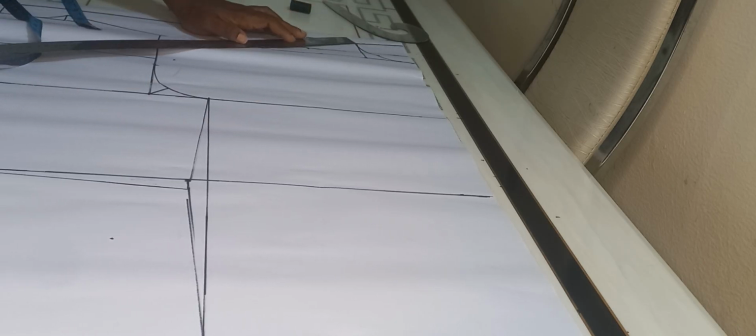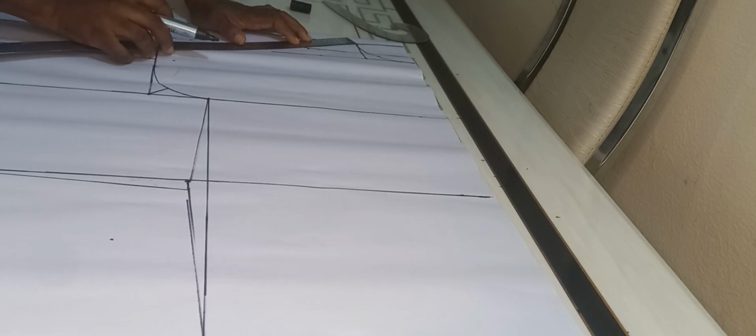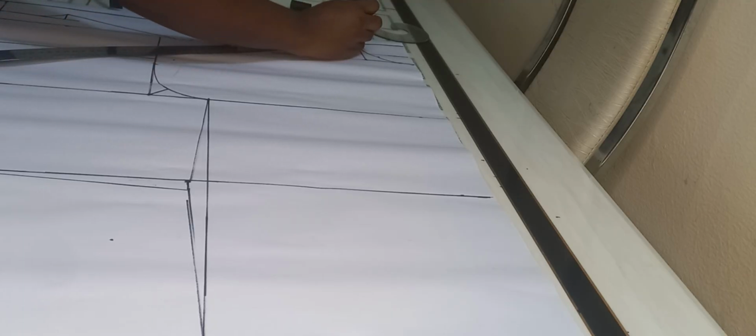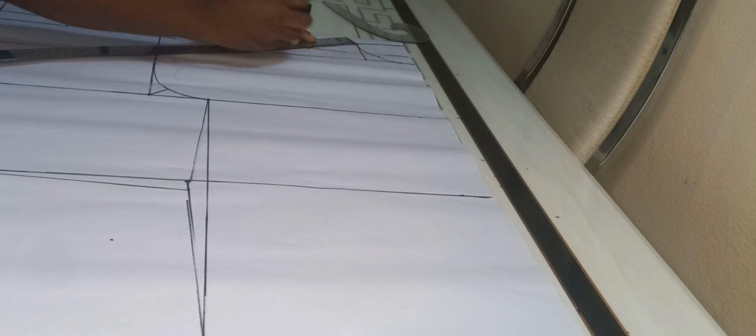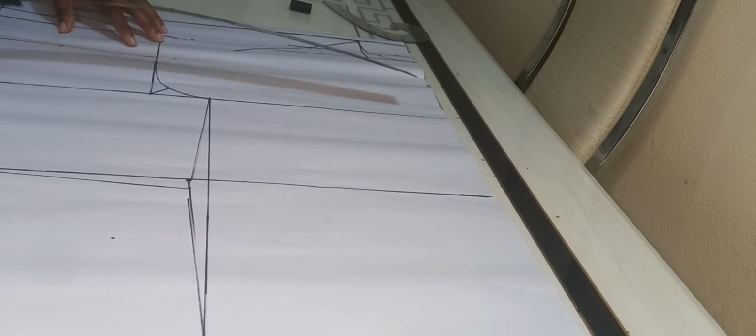Remember, it's this one, not this, where I came down by 4.5 centimeter. Then right here at our neck point, touching this 16.5, I will measure 22 centimeter. Remember, you must cross this 16.5 centimeter. This is going to be our shoulder slope.